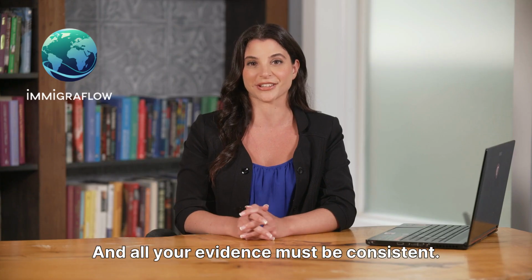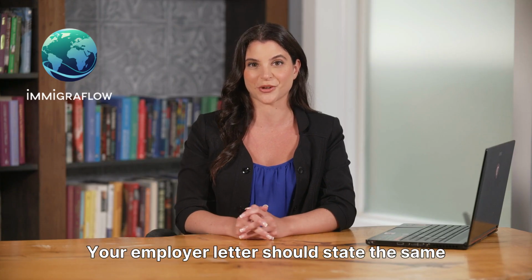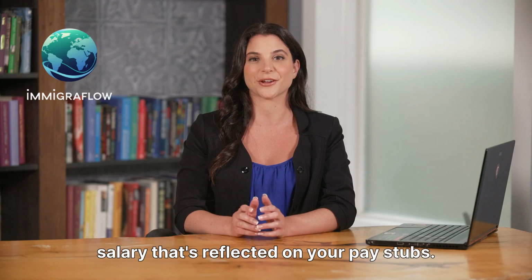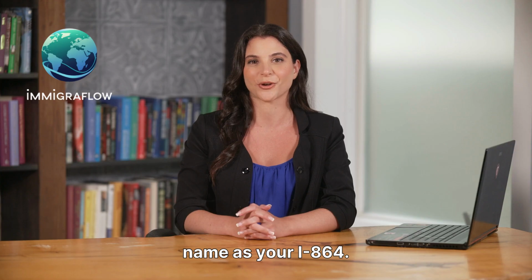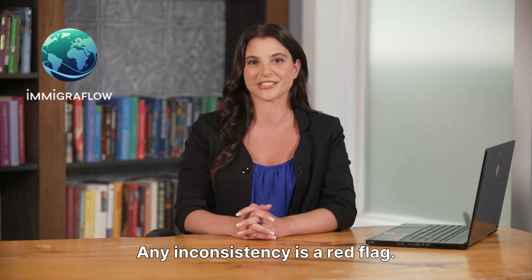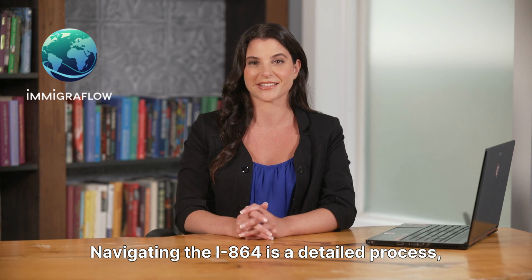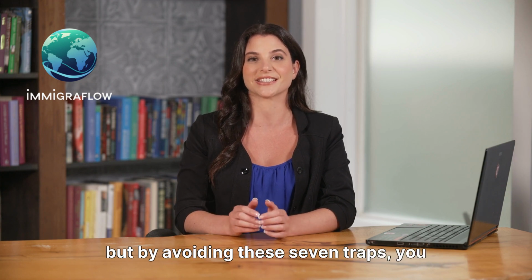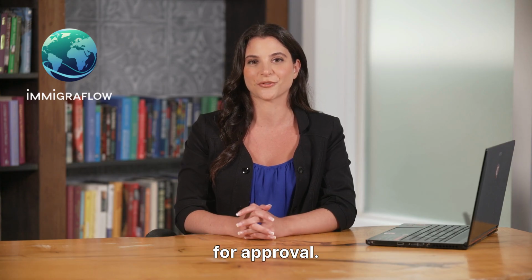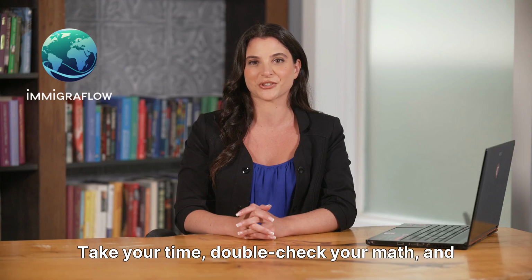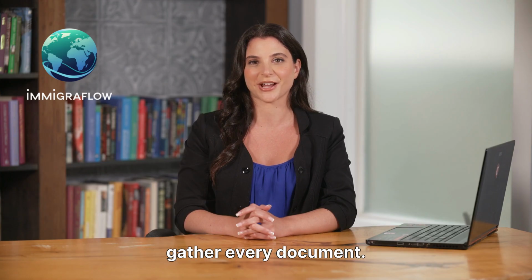And all your evidence must be consistent. Your employer letter should state the same salary that's reflected on your pay stubs. Your bank statements must show the same name as your I-864. Any inconsistency is a red flag. Navigating the I-864 is a detailed process, but by avoiding these 7 traps, you put yourself in the strongest possible position for approval. Take your time, double-check your math, and gather every document.